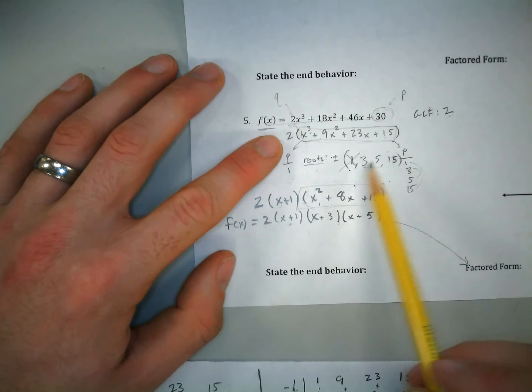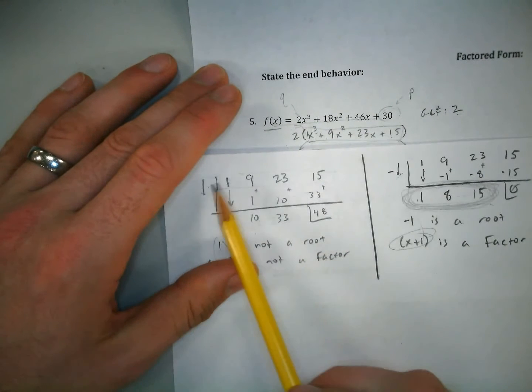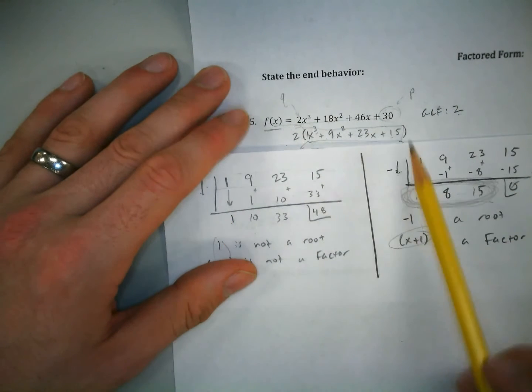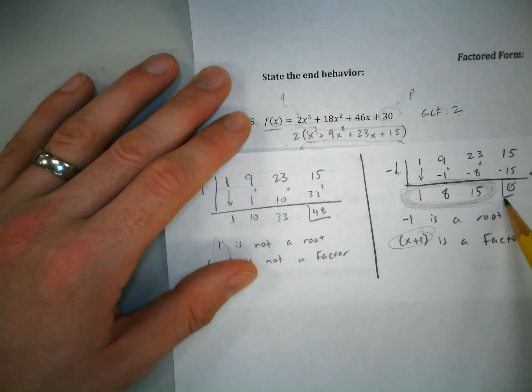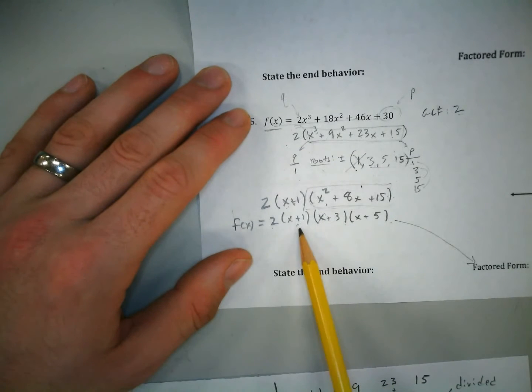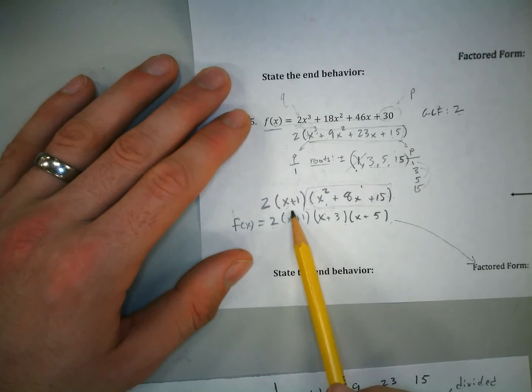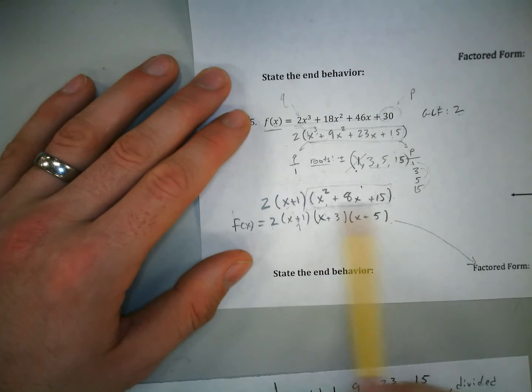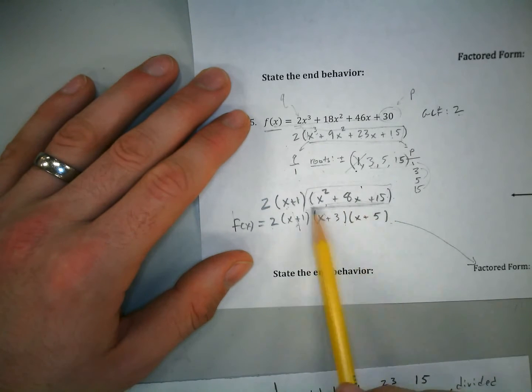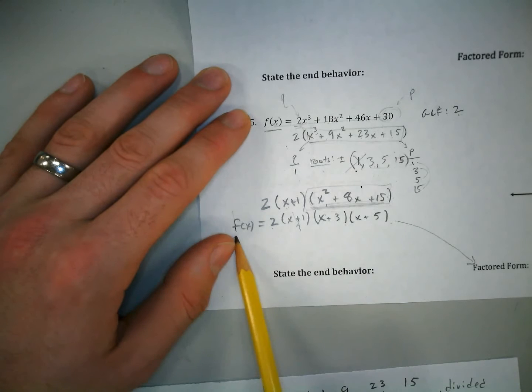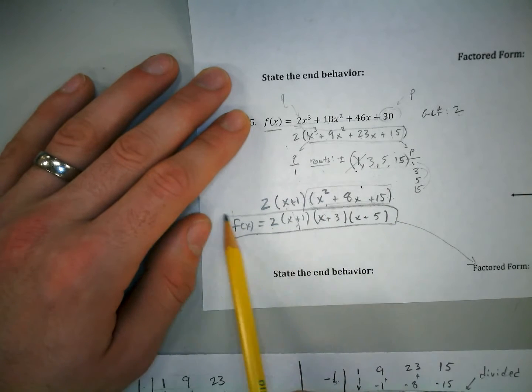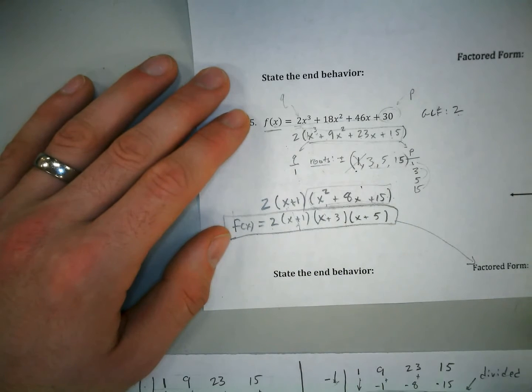We had to check a couple. Really, we got lucky because we only had to check 1 and it didn't work, and we checked negative 1 and it did work, which gave us this factor. Had to factor this the rest of the way. We kind of just did it in our heads, and here we go. There's our factored form. Let's graph it in a second.